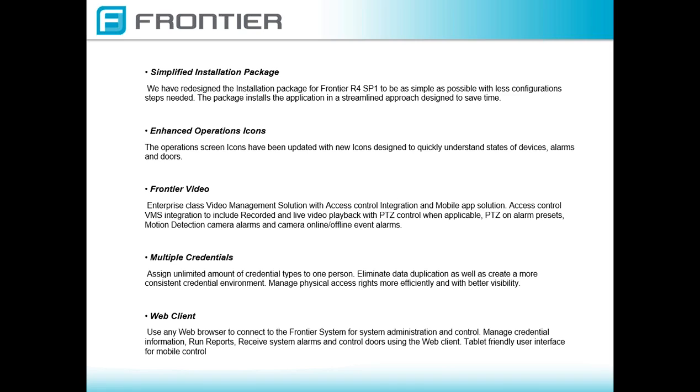One very large change we have is Frontier Video. Frontier Video is an in-house VMS solution. It's a total video management system that we have designed that is also integrated into the Frontier access control solution. So not only do we have the integration to Frontier Video, we have actually our own Frontier Video platform now.